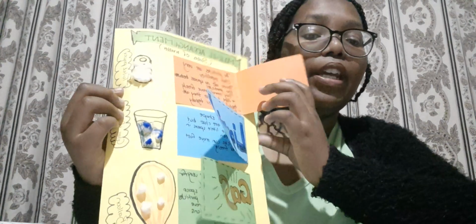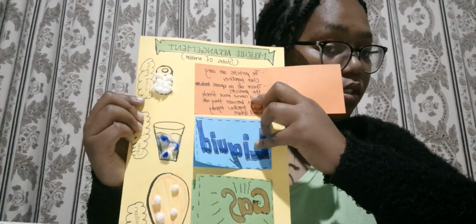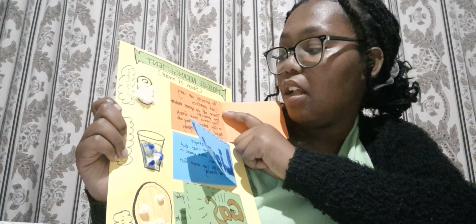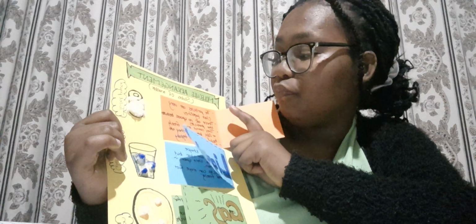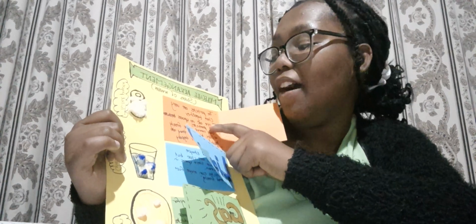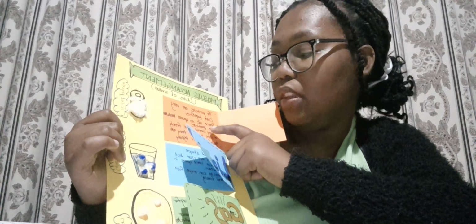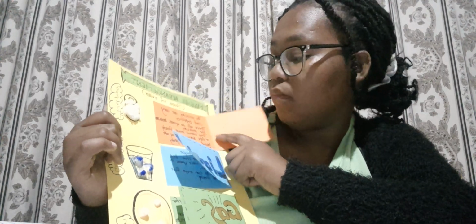So right here, I wrote my notes for what a solid is. The first one says particles are very close together, which is true. No spaces in between. And then secondly, there are no spaces between the particles, okay? No spaces whatsoever.